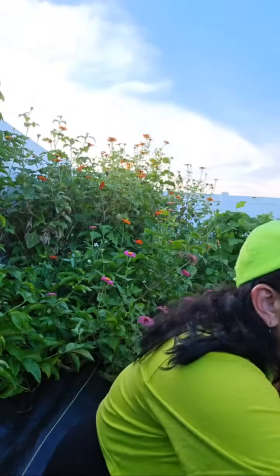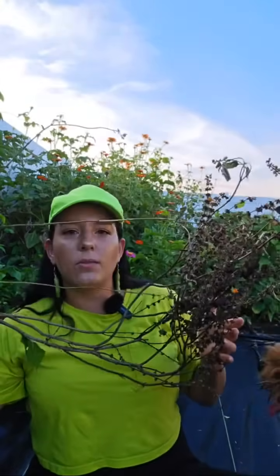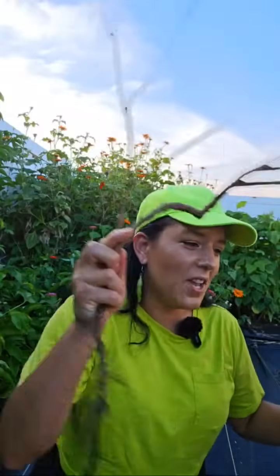Oh my goodness. My dog just pulled out, well, at least it was a dying branch of Thai basil. So it wasn't a living branch. Sure, you can go play with that over there. I guess he's my garden helper, right? At least he's pulling out the dead stuff.